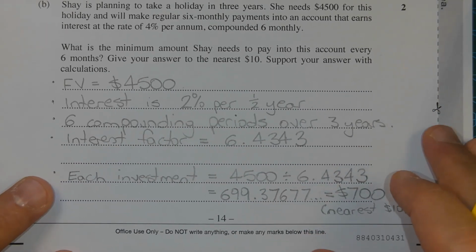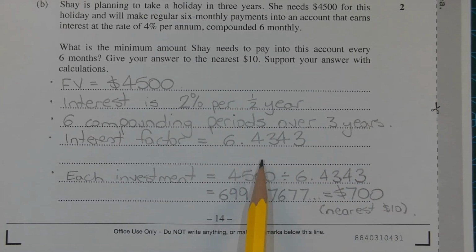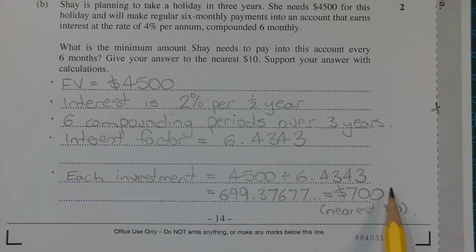So to work out the value of each investment, we do the reverse of what we did in Part A. So we take the future value and we divide it by the interest factor that we just found. So 4,500 divided by 6.4343 gives us 699.37677 and so on. But the question wants us to work out the value of the investment correct to the nearest $10. So that's equal to $700, correct to the nearest $10 every 6 months.